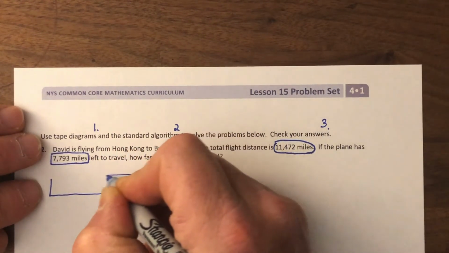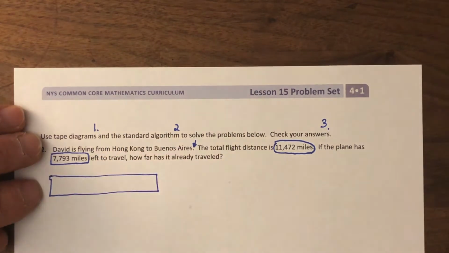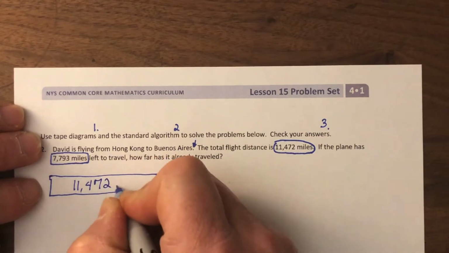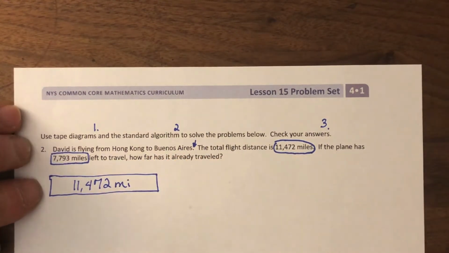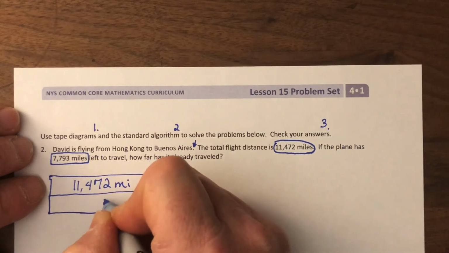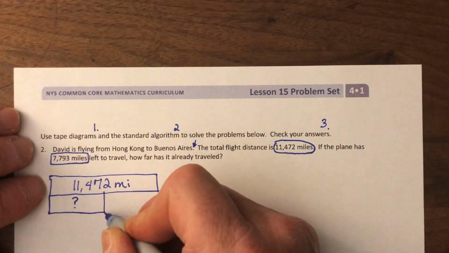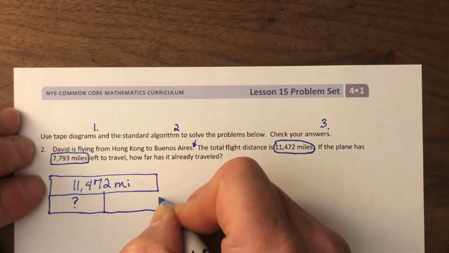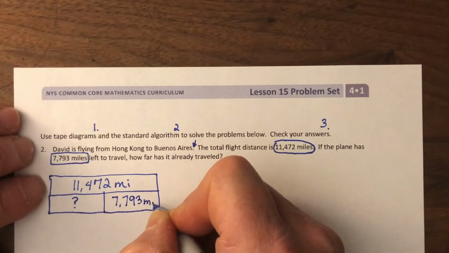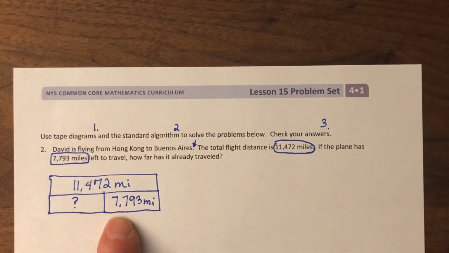Okay, the whole distance the plane has to fly. So that's going to be 11,472 miles. Okay, and that's from Hong Kong to Buenos Aires. So it already flew some distance. Okay, it already flew this distance. We don't know that distance. And this is how far it's got left to go. 7,793 miles.